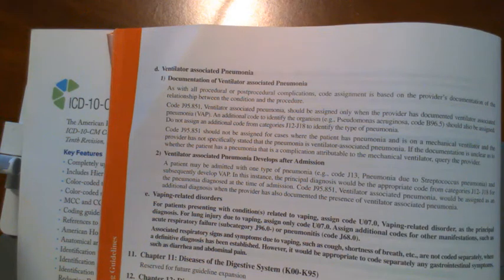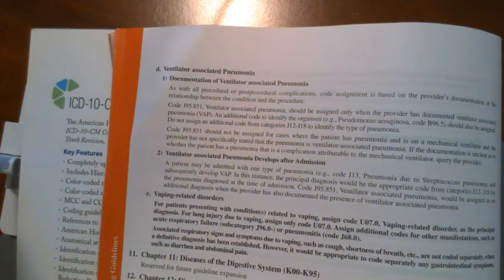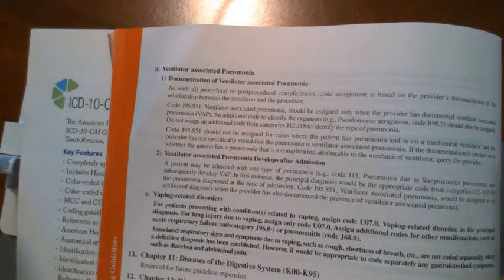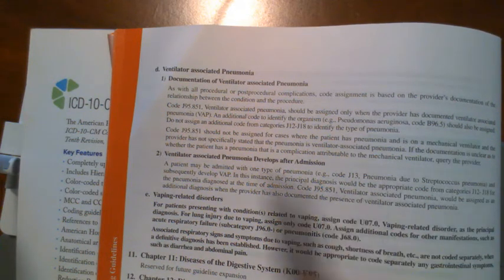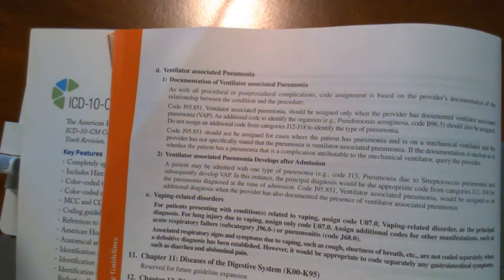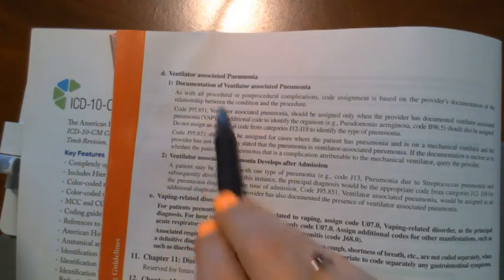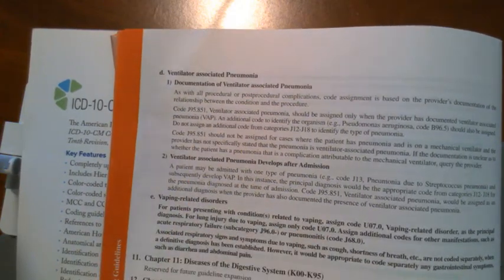We can also code an additional code to capture that organism. Is it E. coli? Is it streptococcus? Is it MRSA, etc.? We can code that additional organism under the B96 codes. We do not want to assign an additional code from categories J12 to J18 to identify the type of pneumonia, because if it's vent-associated pneumonia, that's what we capture for that pneumonia.